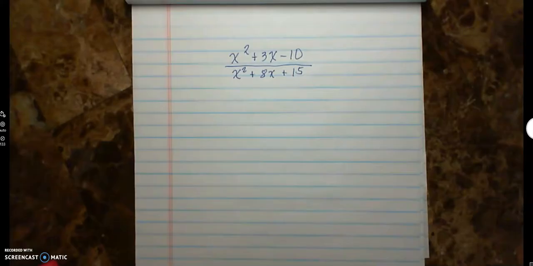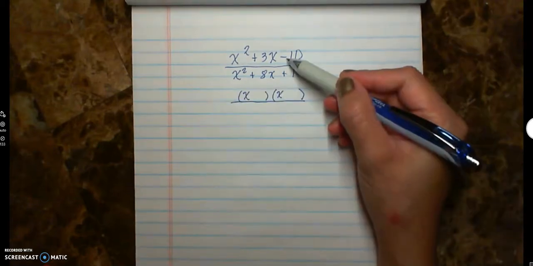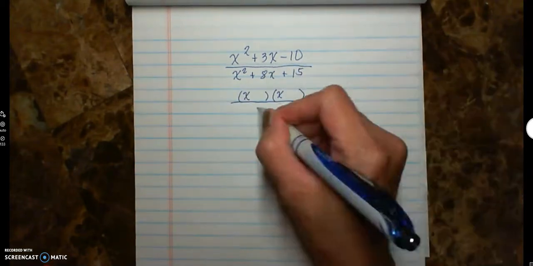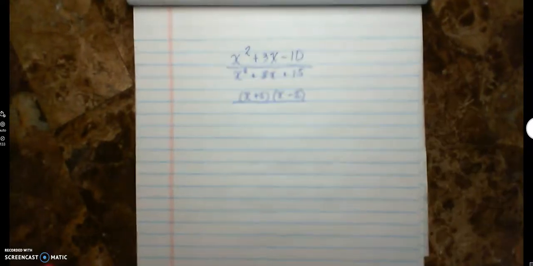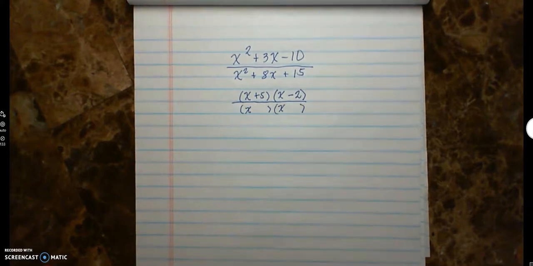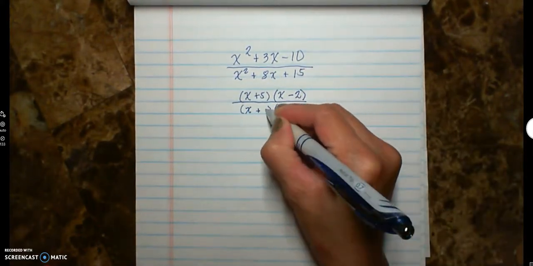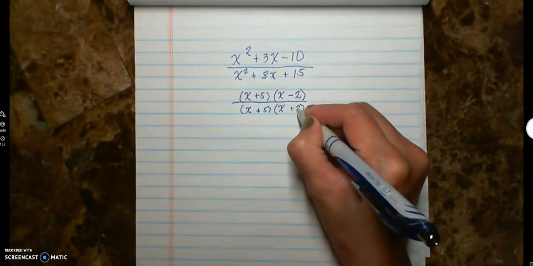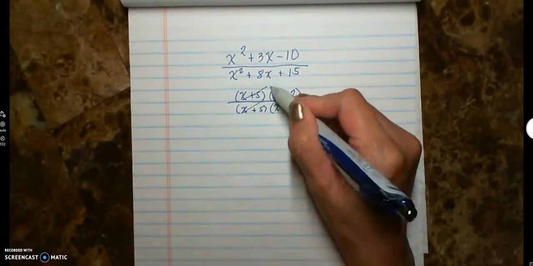What you're going to do is you're going to get the factors of the numerator and the denominator. All right, so I'm doing this by trial and error. This is a negative 10 and that's a positive 3. So I would assume this is a plus 5 and a minus 2. When multiplied, it becomes a negative 10, but when added is a positive 3. Here at the bottom, it's going to be plus 5 and plus 3, when added is a positive 8. So cross this out and your answer is this.